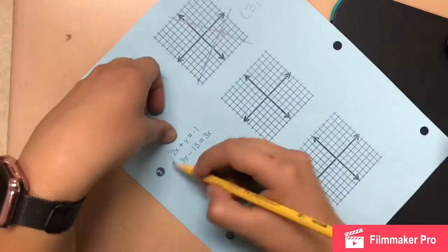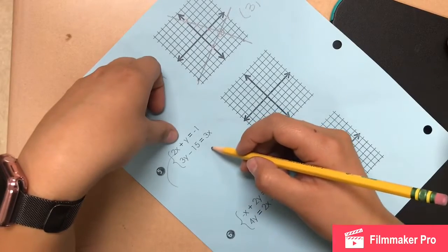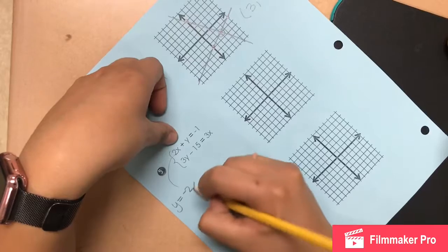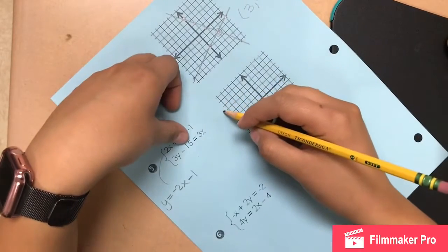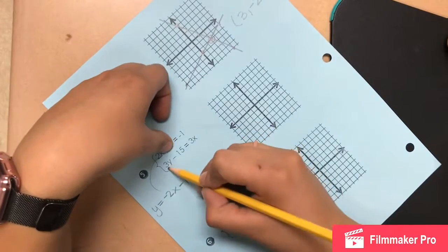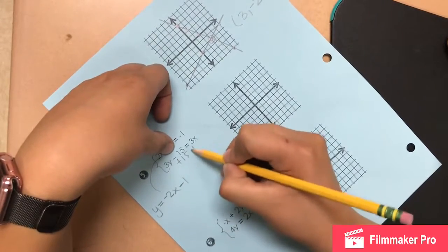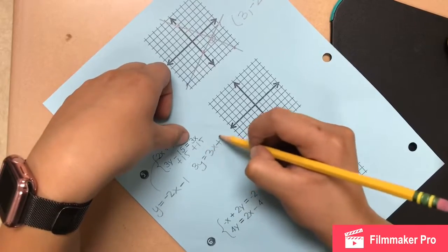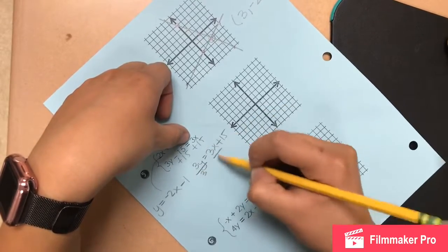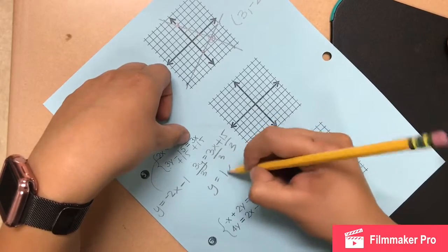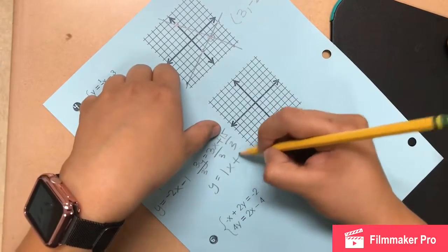Number 5, I first convert to slope-intercept form, so I'm going to subtract 2x. So I have y equals negative 2x minus 1. On the right side, this one's kind of in a strange form, but to get y by itself, we're going to add 15 to both sides. So 3y equals 3x plus 15. Divide everything by 3, so y equals 3 over 3 is 1x, 15 over 3 is positive 5.